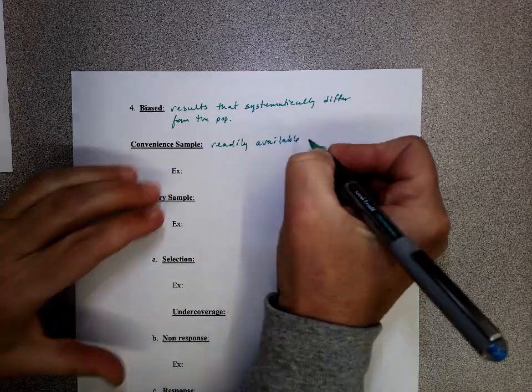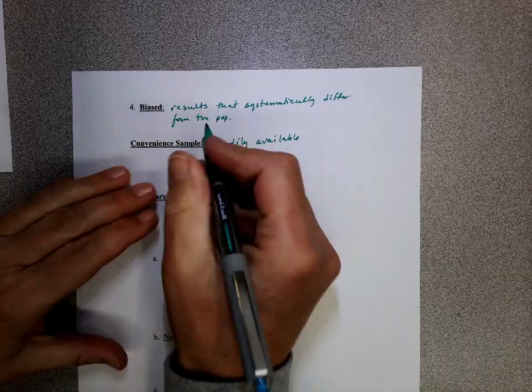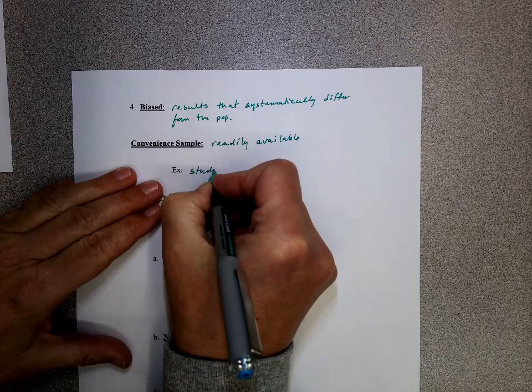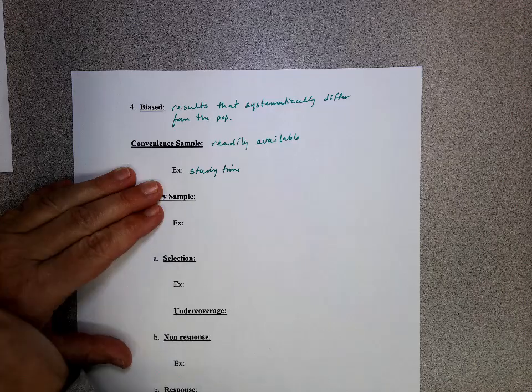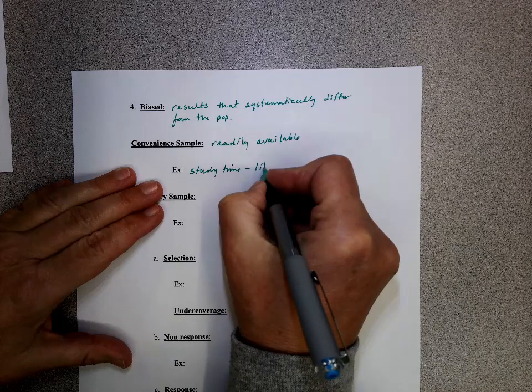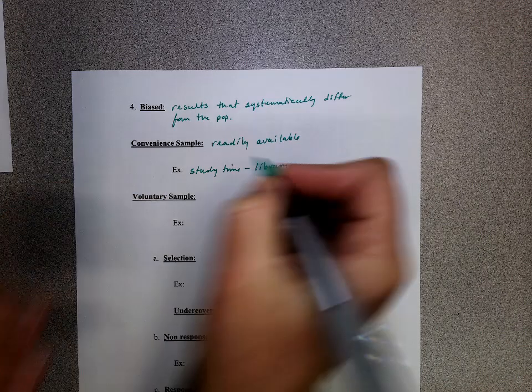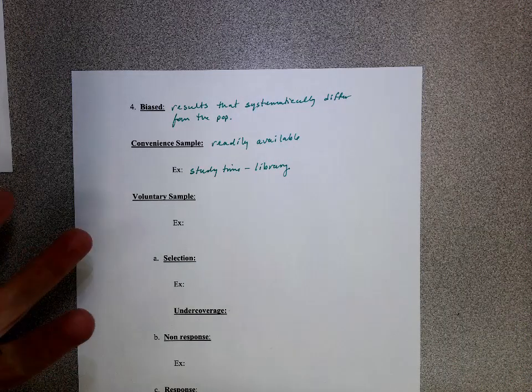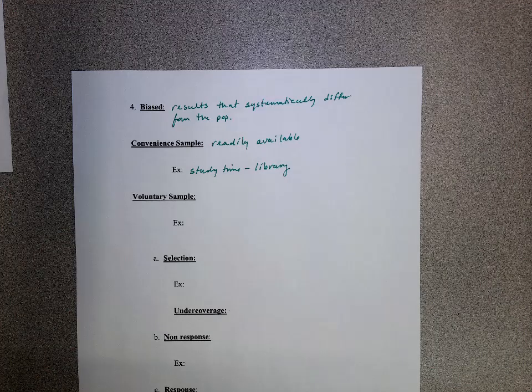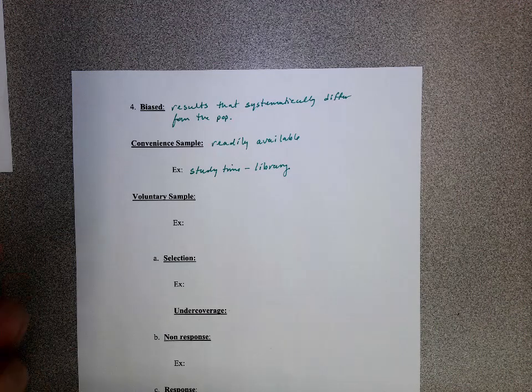So let's suppose I'm wondering about study time at SKC, or any college for that matter, and I want to know how long freshmen take to study, and I go to the library. So I'm only getting people that are probably studying because most people just study at the library. I'm not checking out dorm rooms or where other students are hanging out. So that would be a convenient sample. I just go to the library and get it, and that's going to be bias.